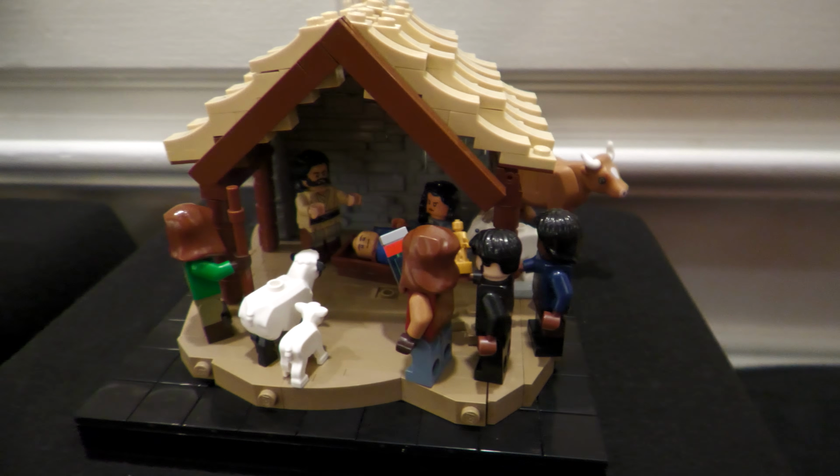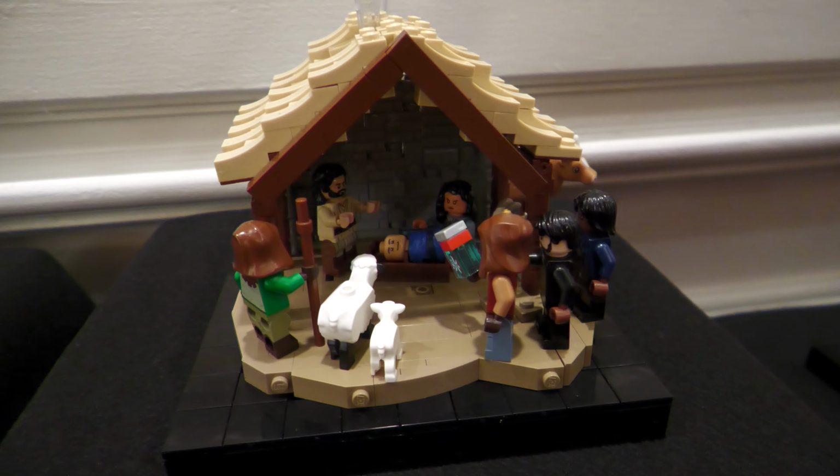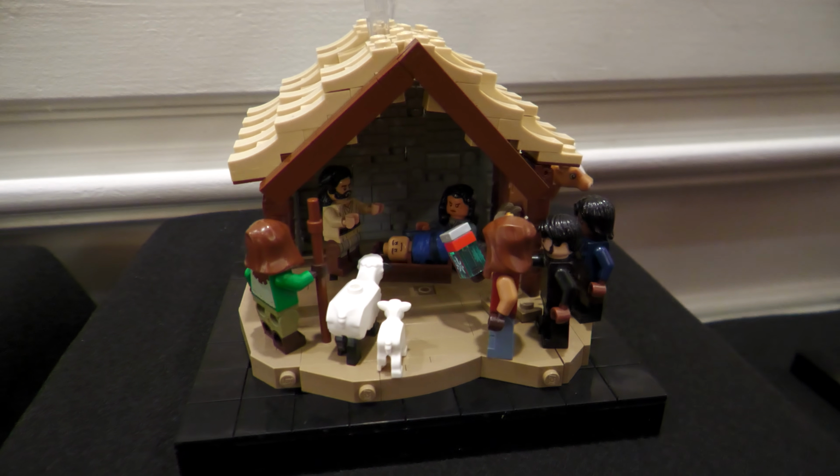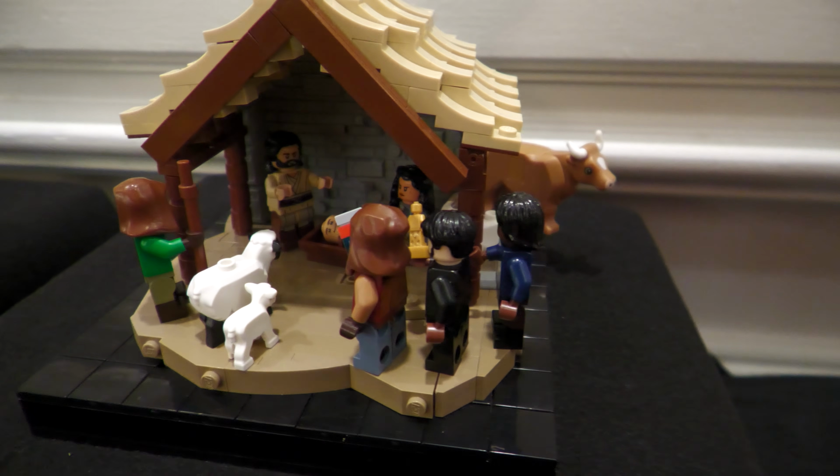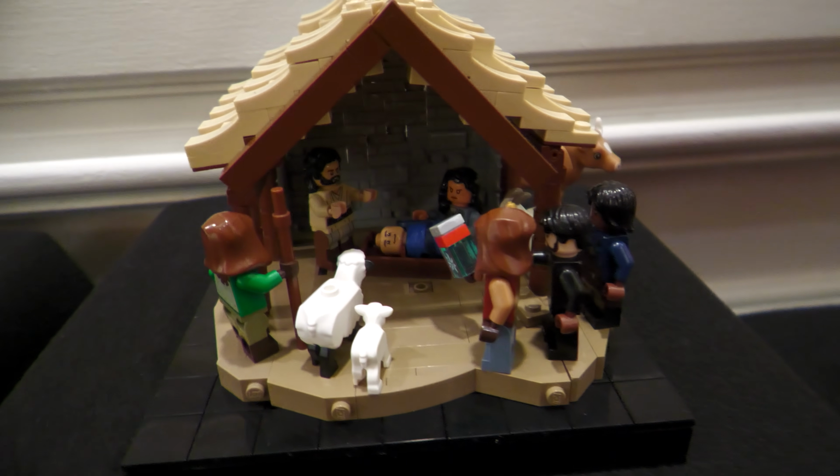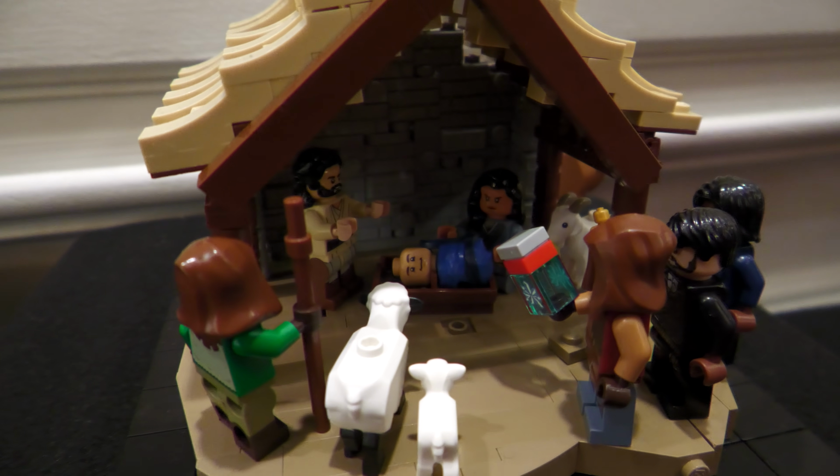It was really cool, and you can see the three wise men with the gold, frankincense, and myrrh. Even though they showed up months later, I wanted to create the whole story, kind of what you would see at a home during Christmas time.